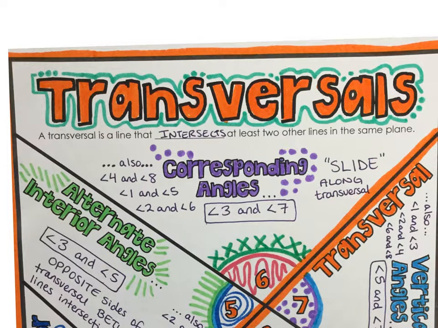Today we're going to be talking about transversals and the angle relationships that are formed when you have a transversal line. So you're going to see that your doodle note should be really colorful today, because you're going to want to use color coding and patterns to represent each special angle pair on the diagram. All right, so let's first talk about transversals.